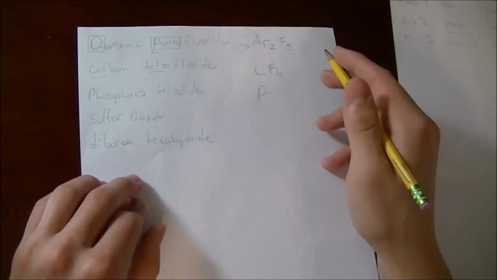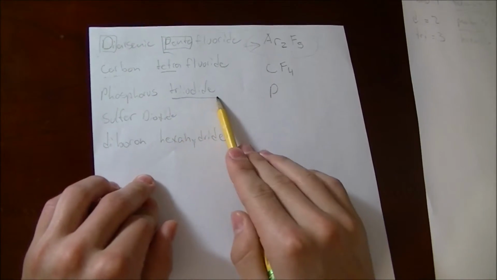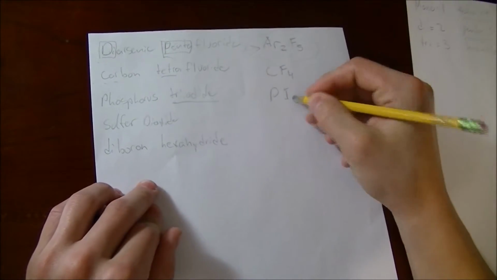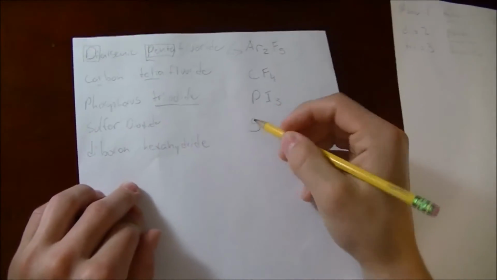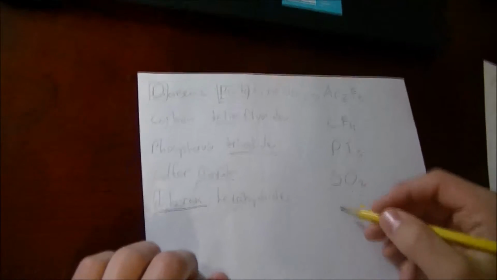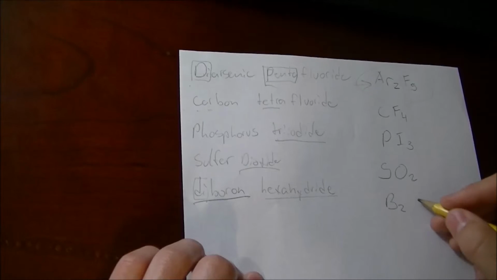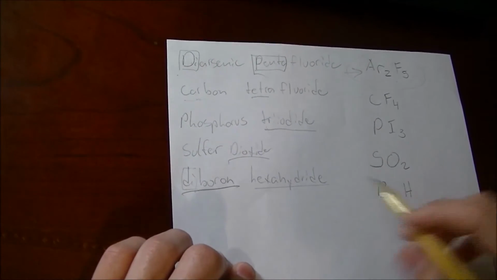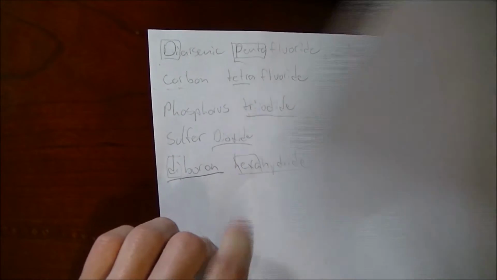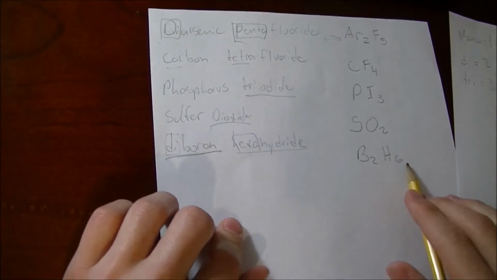And it's going to be the same thing for here, phosphorus, which is P, I'm pretty sure. P. And then triiodine, which is 3. Tri is 3, and iodine is obviously I, so we're going to have I3. Sulfur dioxide, oxygen 2. Diboron, so this is 2, B2, and then hexahydride, so we have hydrogen, and then hexa is 6, so B2H6.